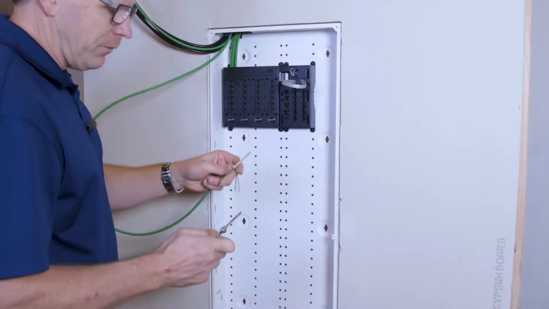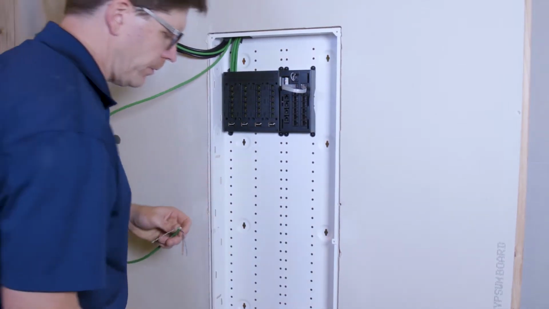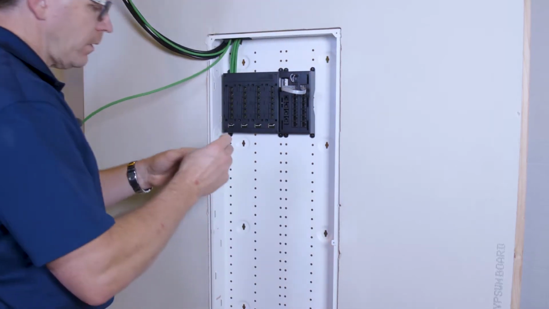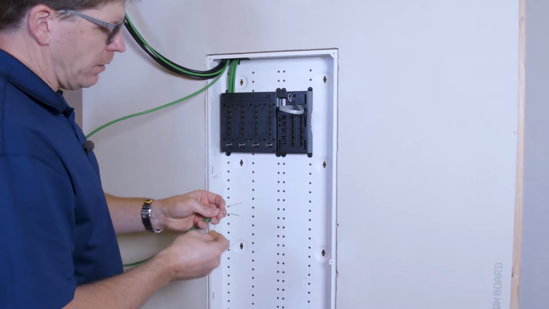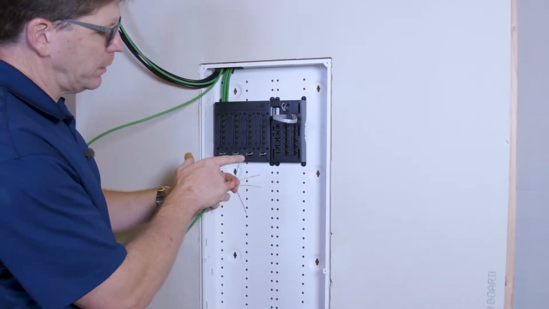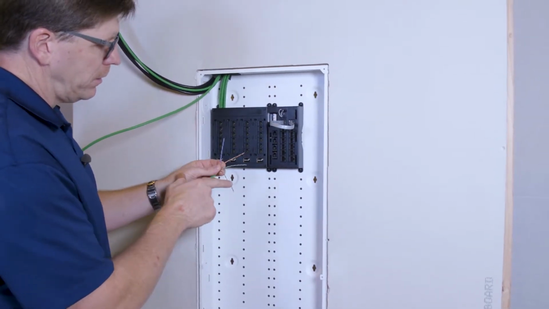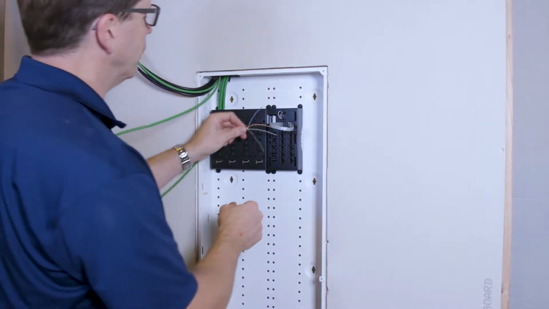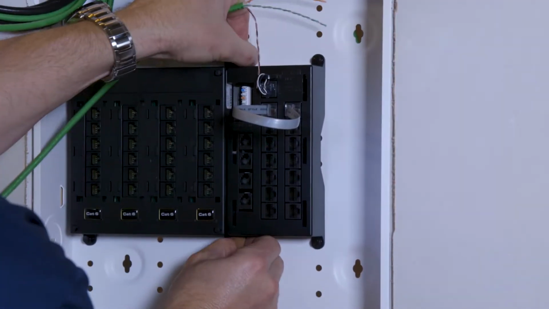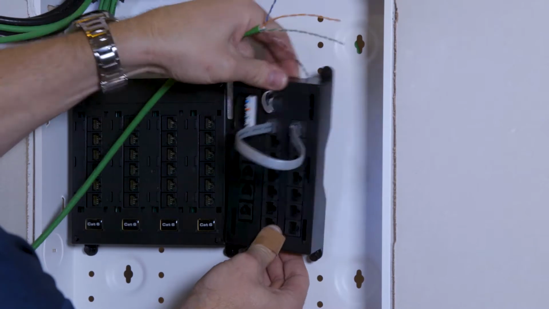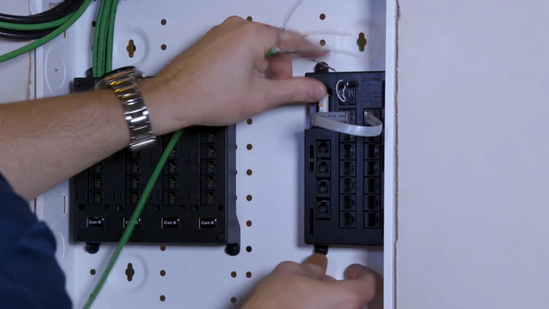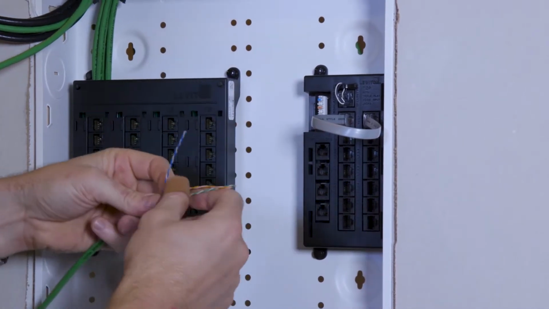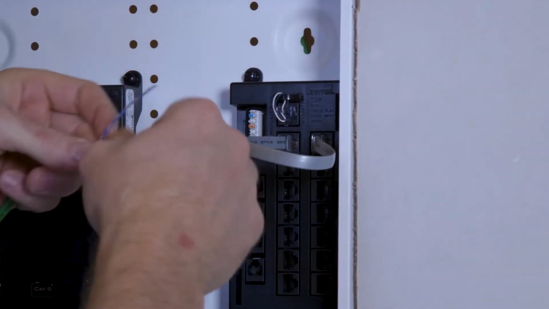will represent a telephone line or telephone number. So we have blue, orange, green, and brown. For telephone service, it'd be line 1, 2, 3, and 4 if you have multi-line service. So I'm going to move this over to give myself some room. Just mount it over here. And then I'll go ahead and terminate the 4 lines of phone.